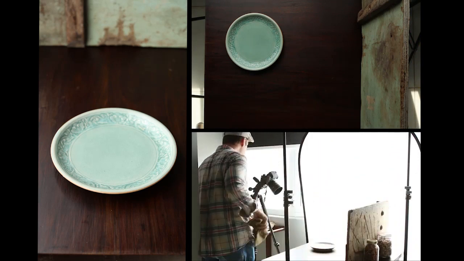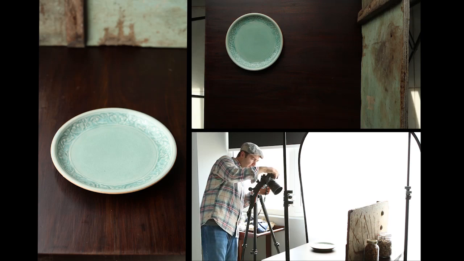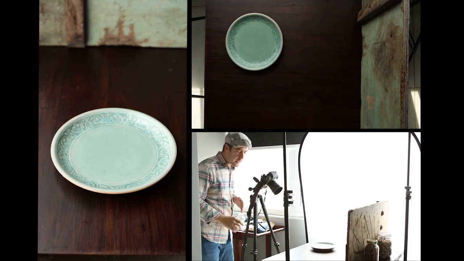Okay, so I got my background set up. Let me just take a look in the camera, see what that looks like. Yeah, that looks really cool. It's just a color, and it's out of focus enough so I can't see all the detail in there. All right, so that's looking pretty good.